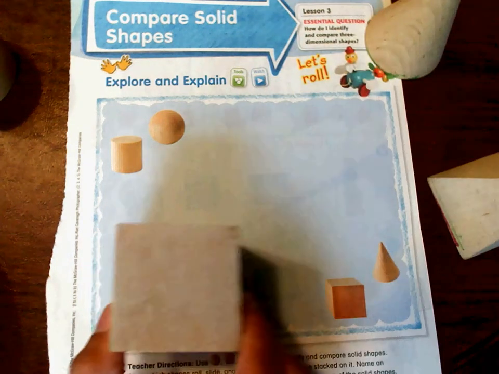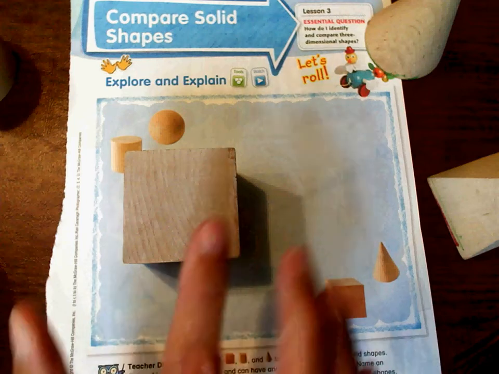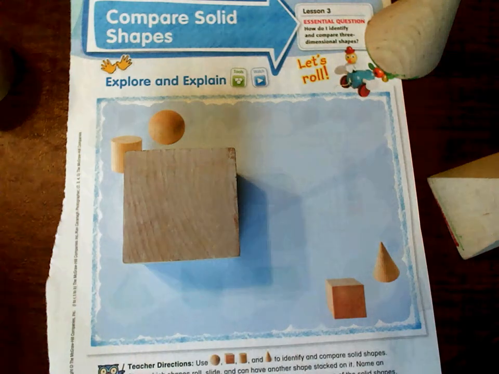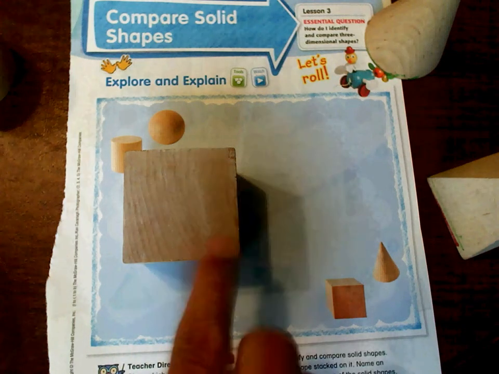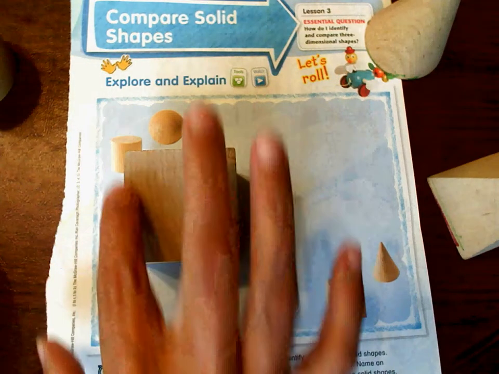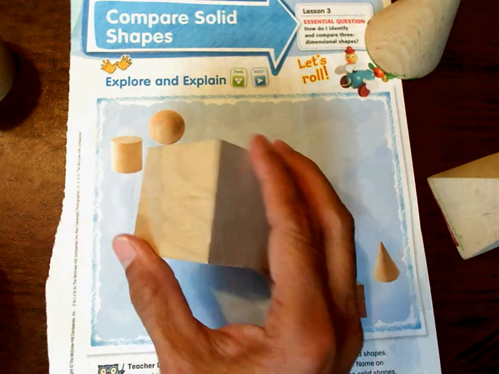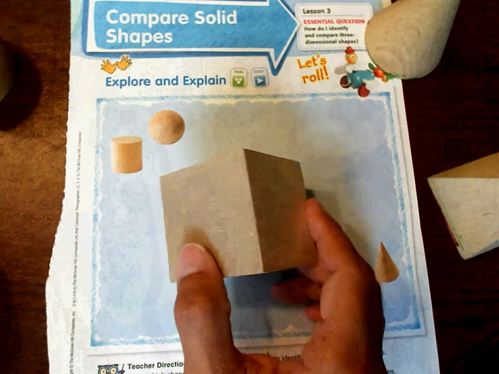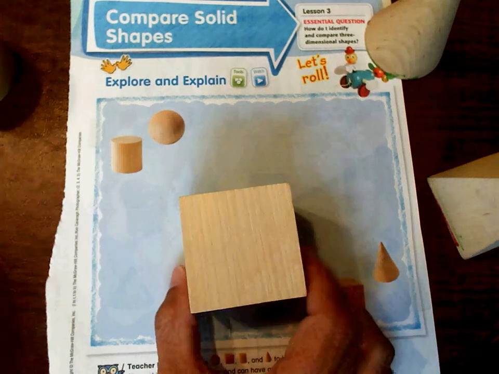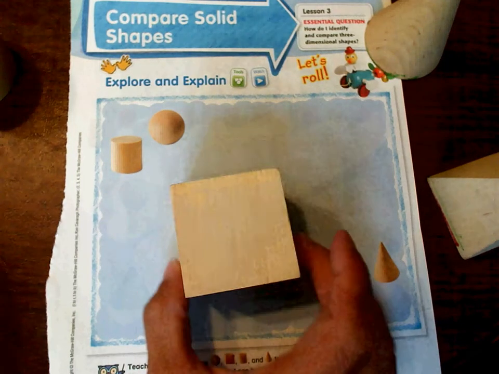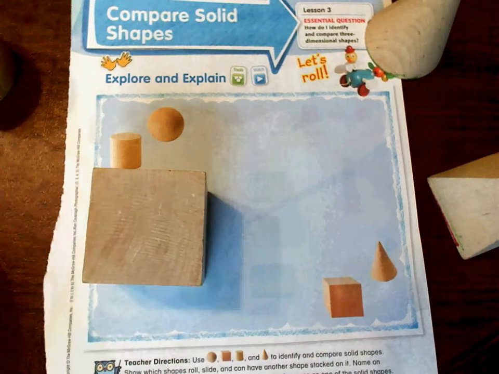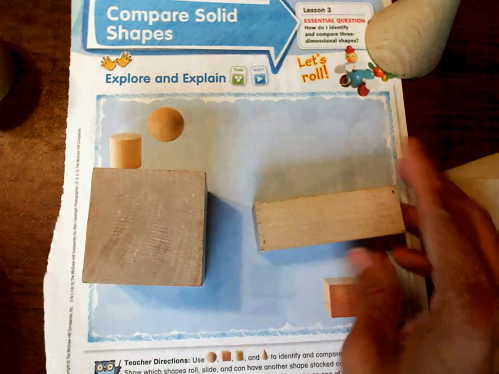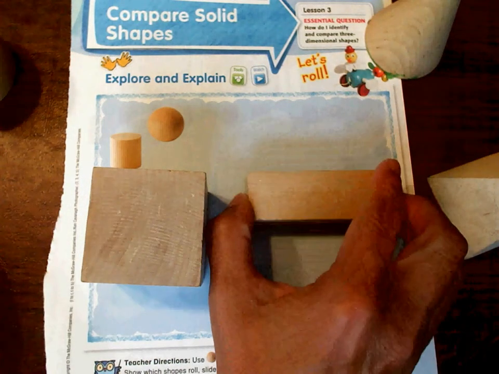Then I want to bring back the cube. Now the cube looks like the shape of a square. All of the sides of the cube are the same size. So if you look at every face, the sides of every face are the same size. But let's look at this one. Boys and girls, this is kind of shaped like a box.